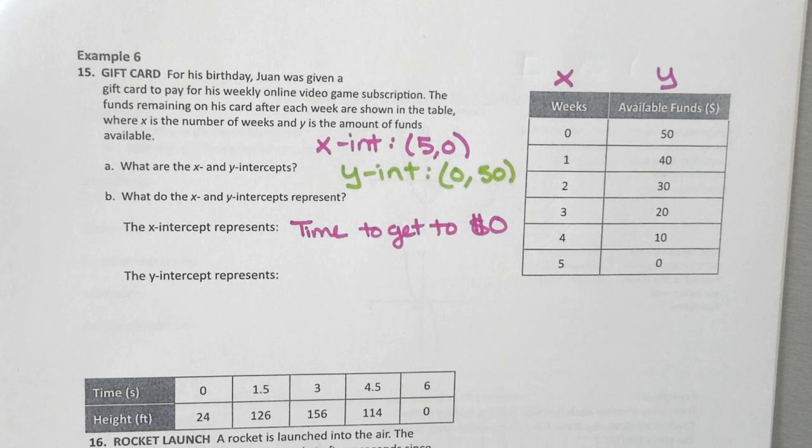And again, there's not a perfect way to write that. You can write it in your own words as well. Number of weeks until the gift card ran out. That's another way of saying it. Again, there are different ways. It doesn't mean they're wrong. It's just a different way than I said it.